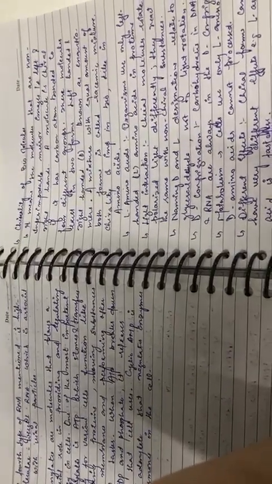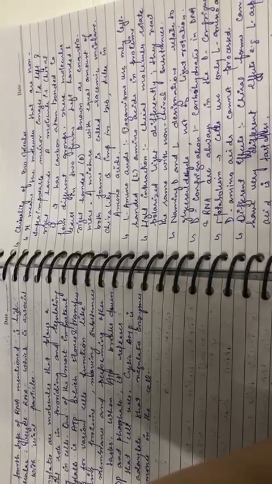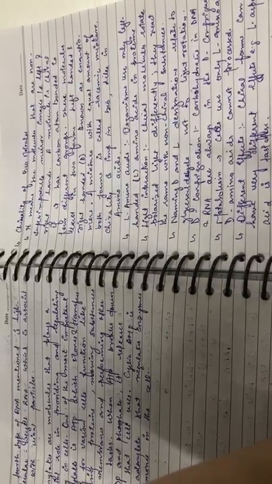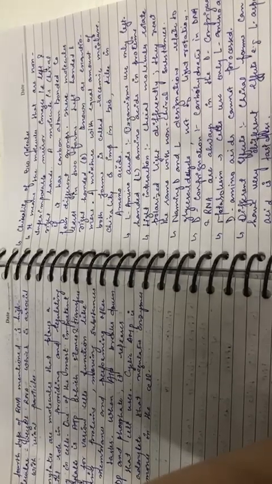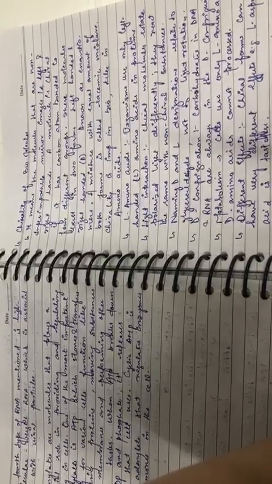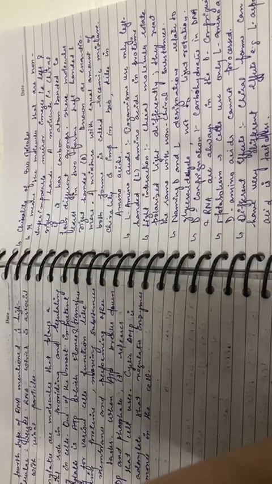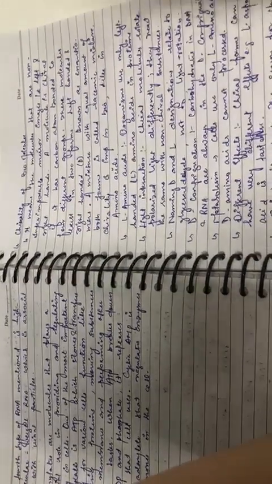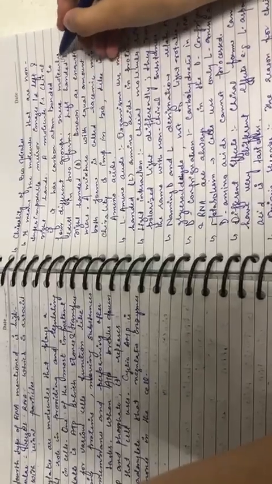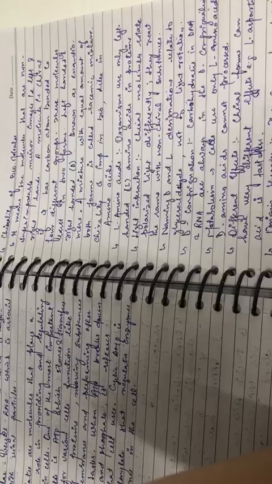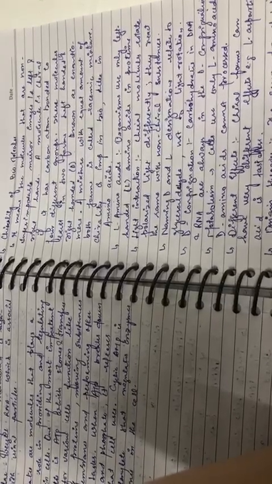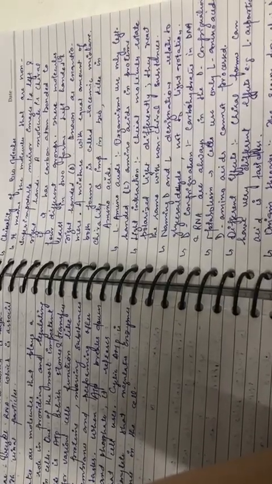Now the topic is chirality of biomolecules. It means molecules that are non-superimposable mirror images, that is left and right hands. A molecule is chiral if it has a carbon atom bonded to 4 different groups. These molecules exist in 2 forms, left-handed and right-handed. Left-handed is denoted by L and right-handed is denoted by D, known as enantiomers. A mixture with equal amounts of both forms is called a racemic mixture.